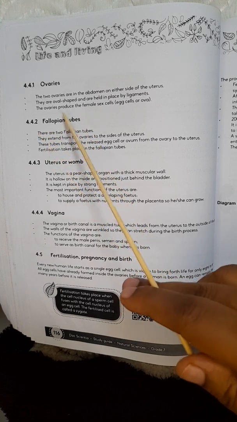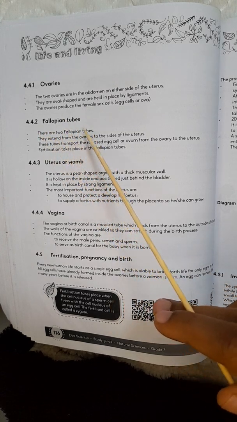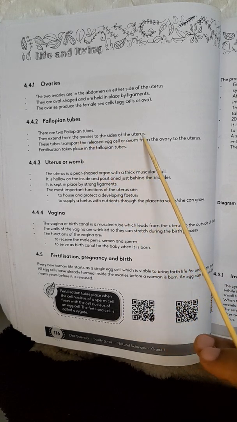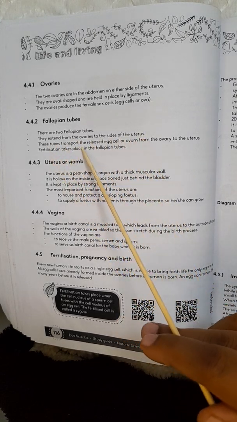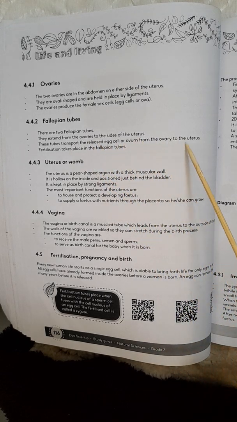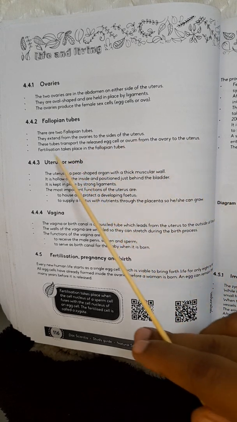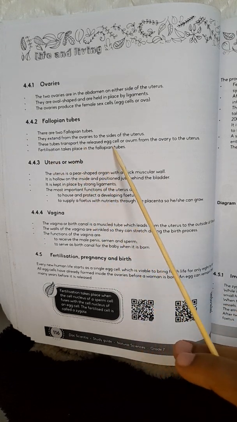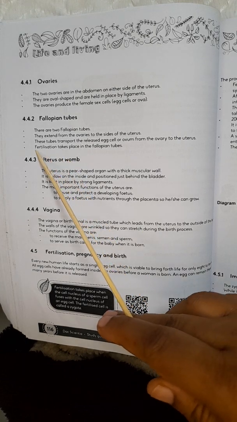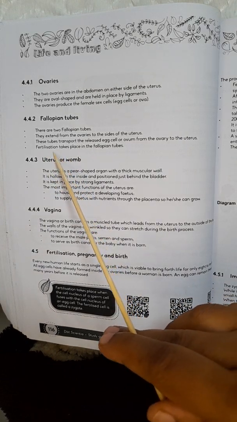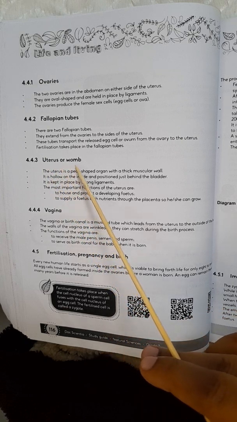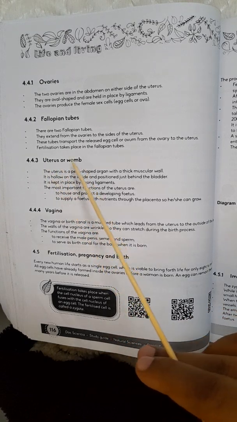Next, the fallopian tubes. There are two fallopian tubes. They extend from the ovaries to the side of the uterus. These tubes transport the released egg cell or ovum from the ovary to the uterus. Fertilization takes place in the fallopian tubes. Then we look at the uterus and the womb.